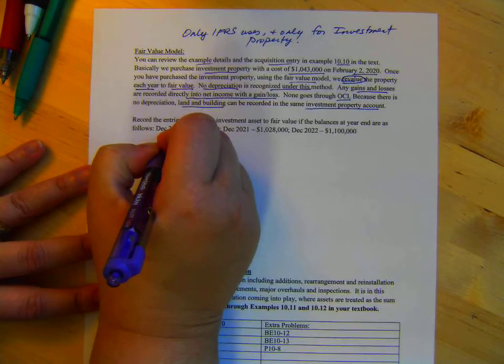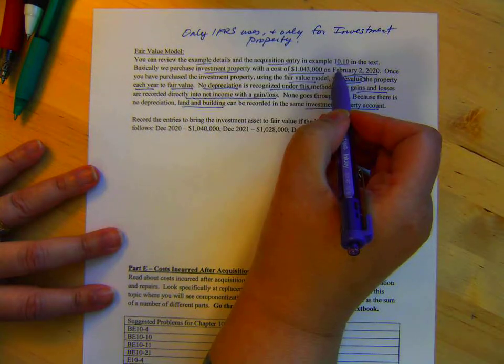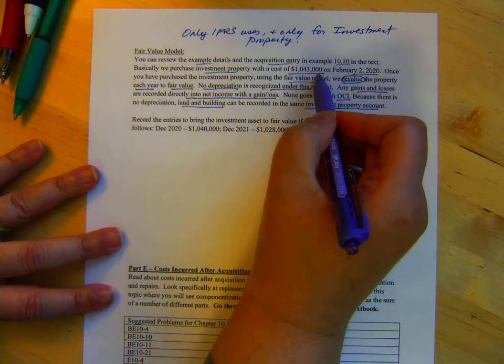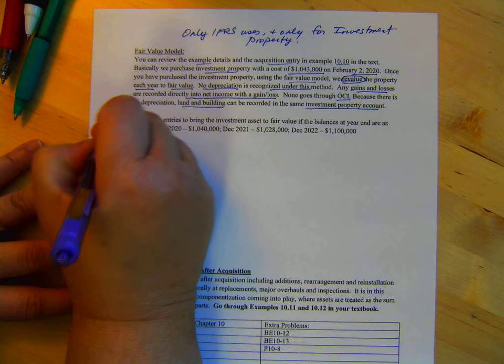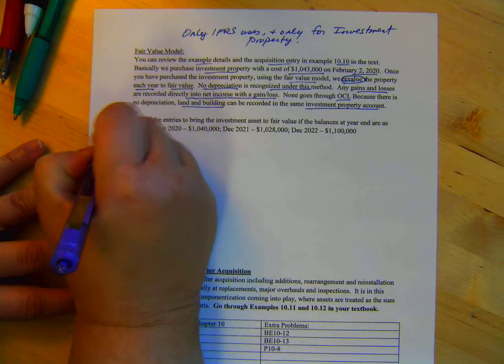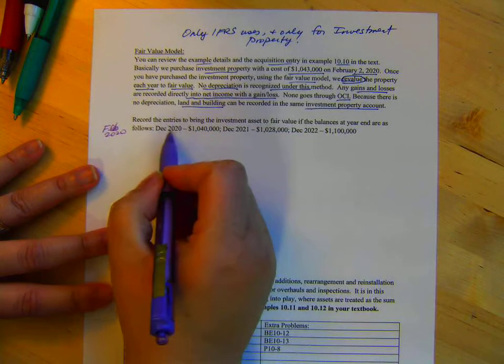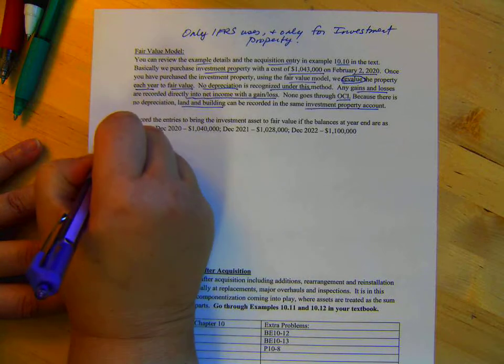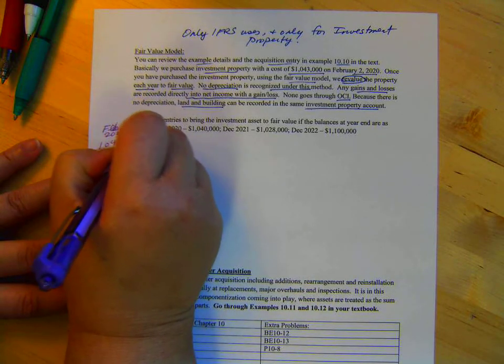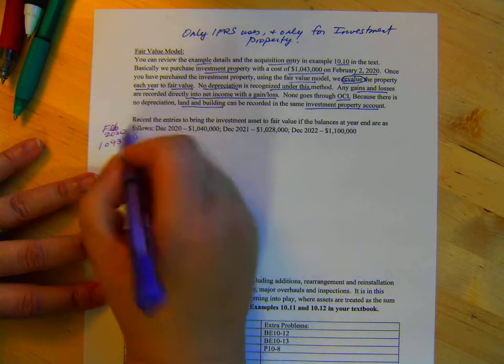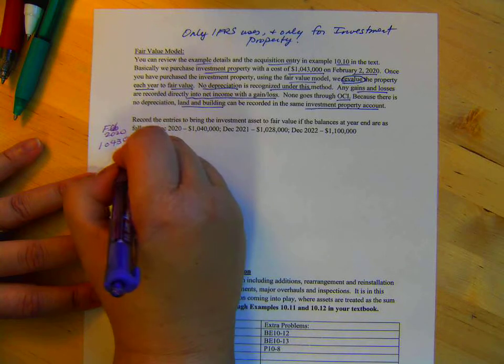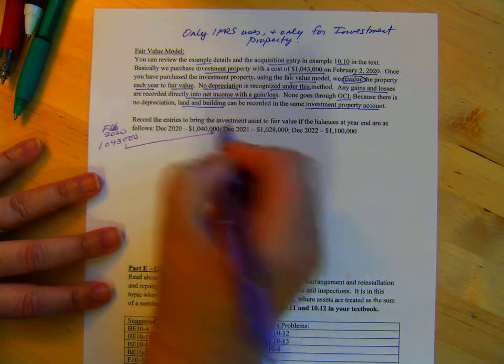December 2019, well, February 2020. Oh, it's the same, we're not doing depreciation anyway. And this is 1.043. So between February 2020 and December 2020, did we have a gain or a loss?